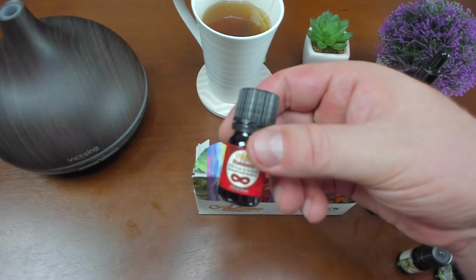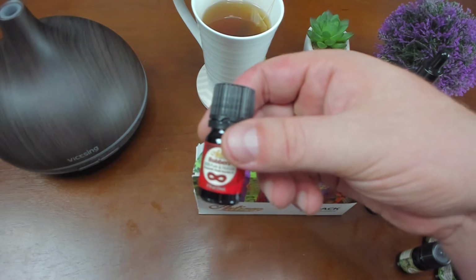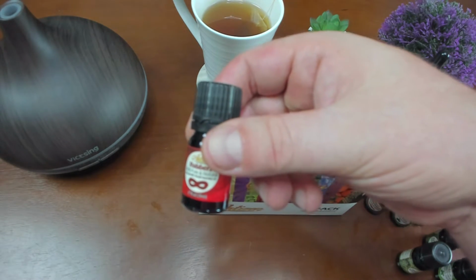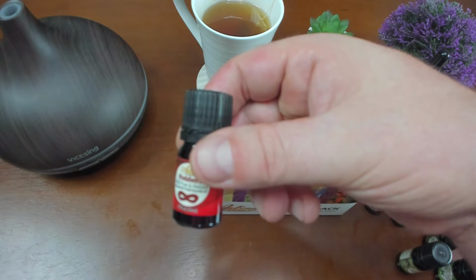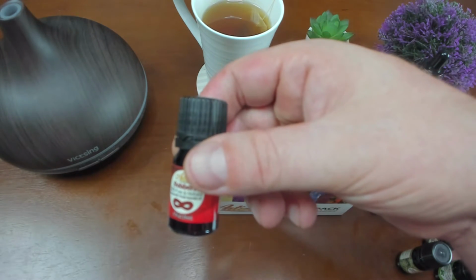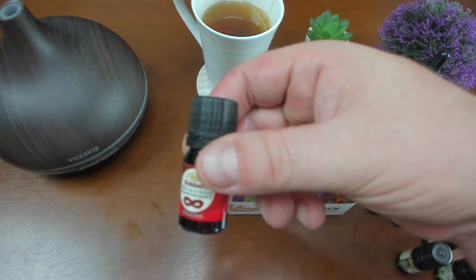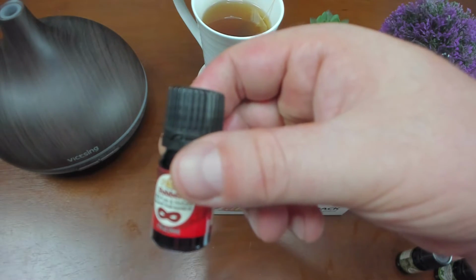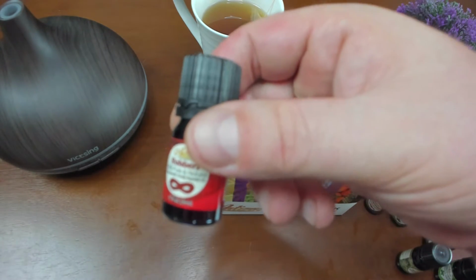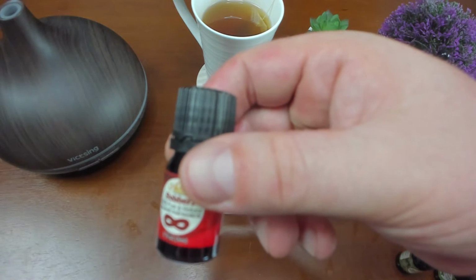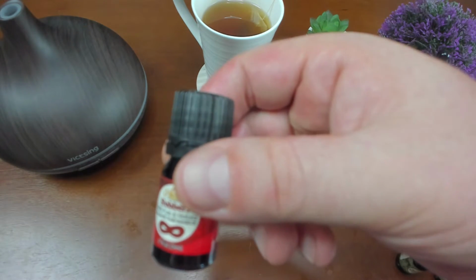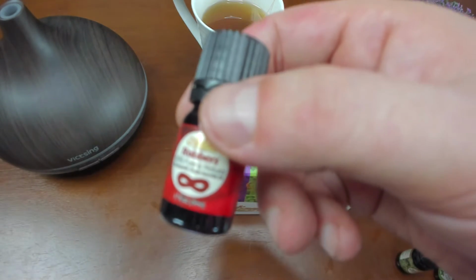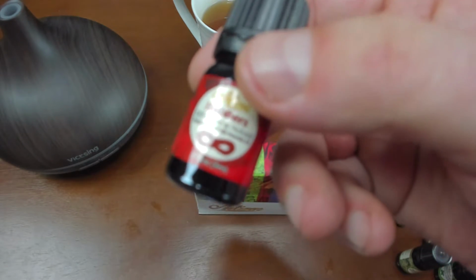So now we have Robbers, which is also known as the Thieves' Scent. And this one is sort of an interesting tale. It's an infusion of cloves, lemon, cinnamon, rosemary, and modern versions of it include eucalyptus, although, of course, at the time it wouldn't have been available.